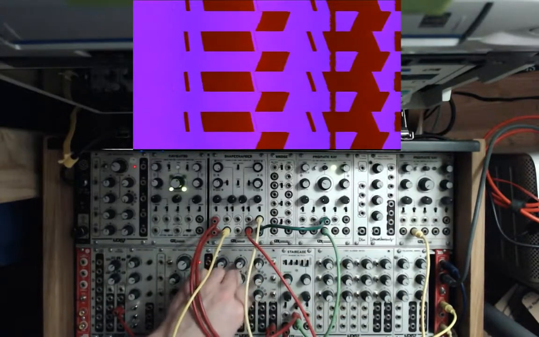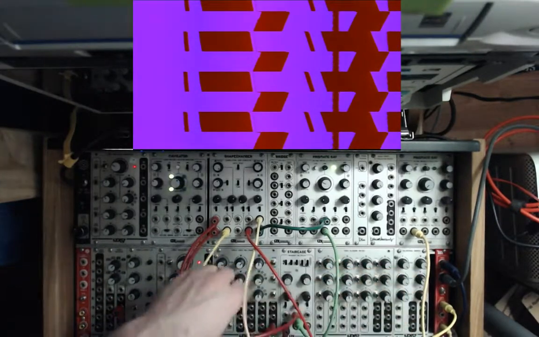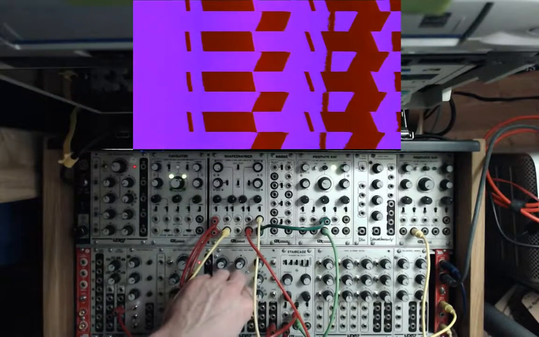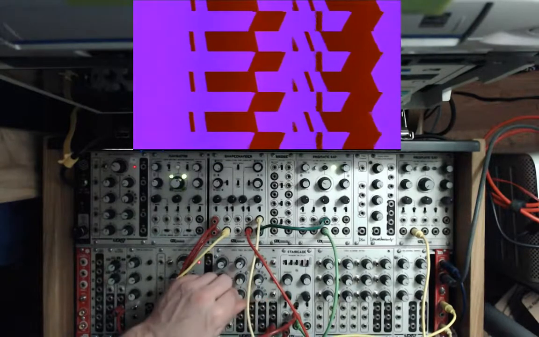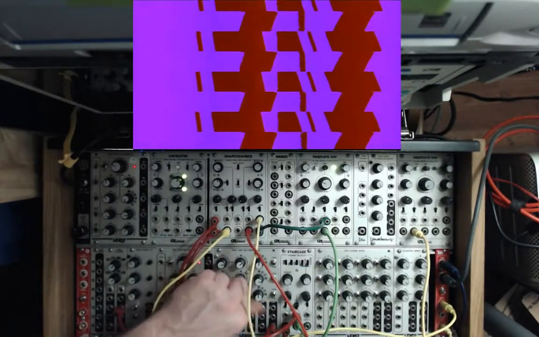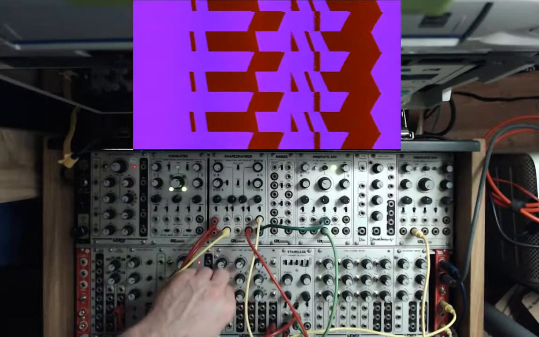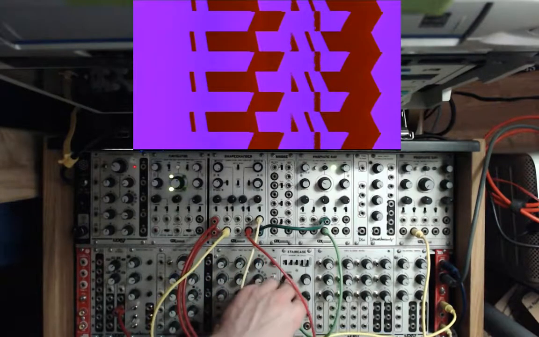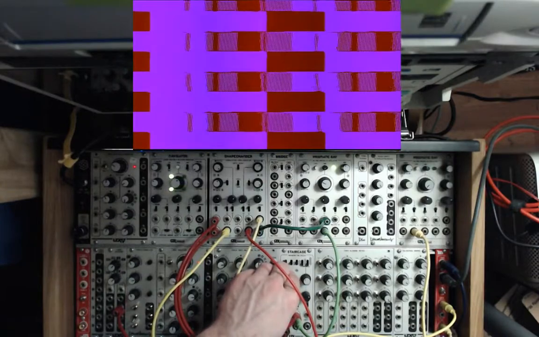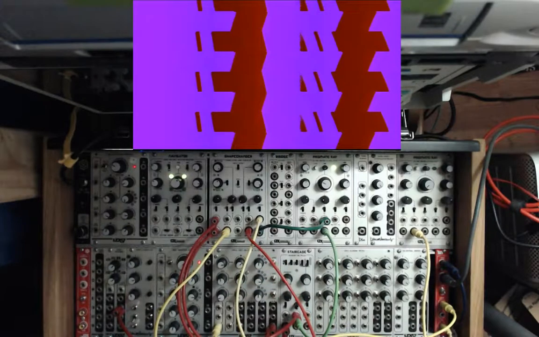Sometimes with the filter, if there's a drastic change, it takes a second to reset. Like there's a wobble, yeah, like that. You see that? I'm literally just sweeping it all the way as fast as I can, and then there's a delay. It's kind of cool though, but it's something you just have to be cognizant of in a performance setting.